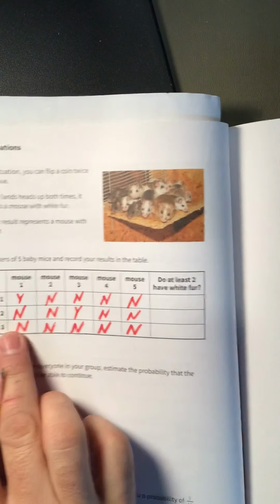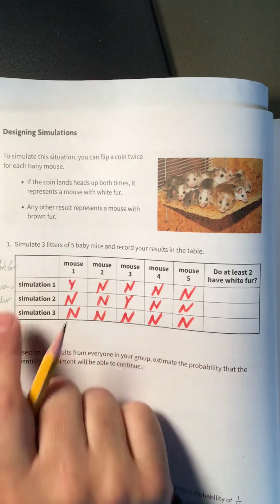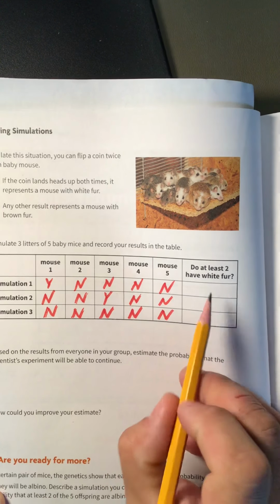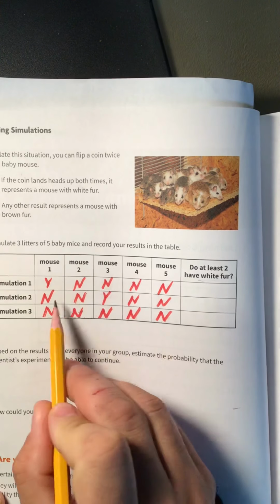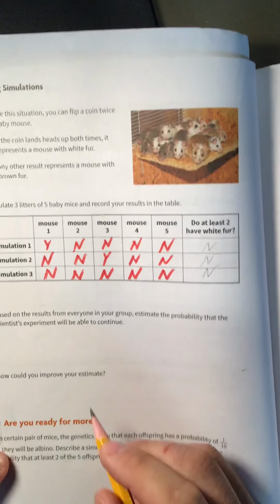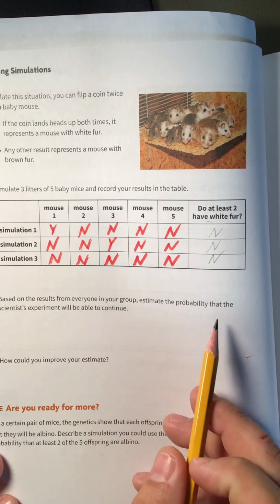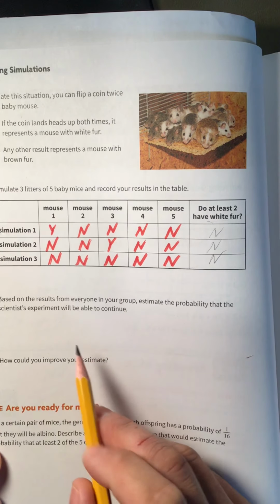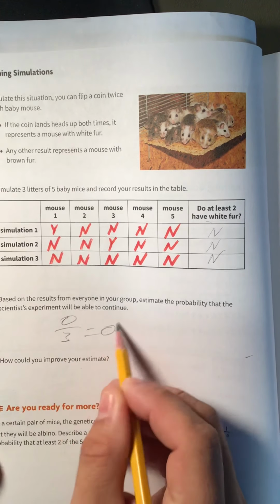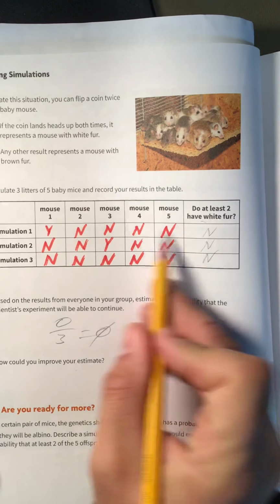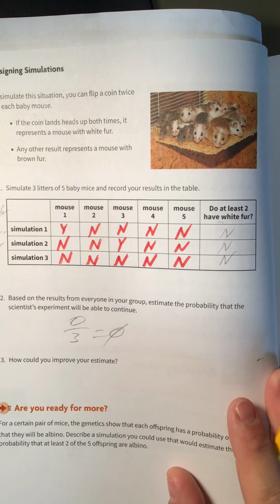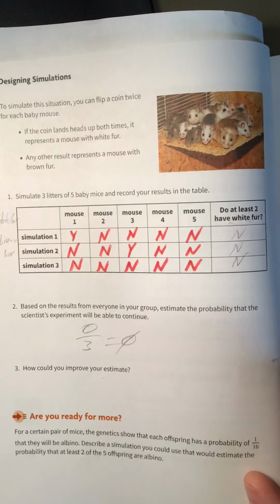So I did it a total of 15 times, 3 simulations representing 5 mice being born. And do I have at least 2 with white fur? I do not, I do not, I do not. So it did not happen for me at all. Based on the results, estimate the probability that the scientist's experiment will be able to continue. So based on my results, I'm going to say it's not going to be able to continue because I never got 2 or more white fur in all my trials. Again, you could do your own trial flipping coins and then put your own data in here.